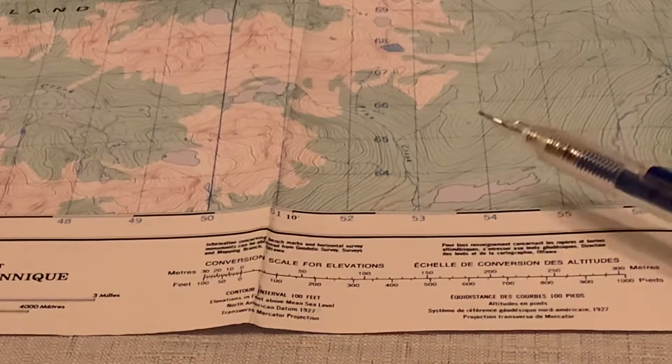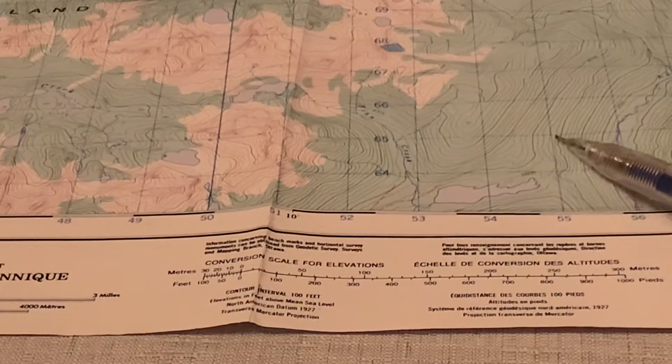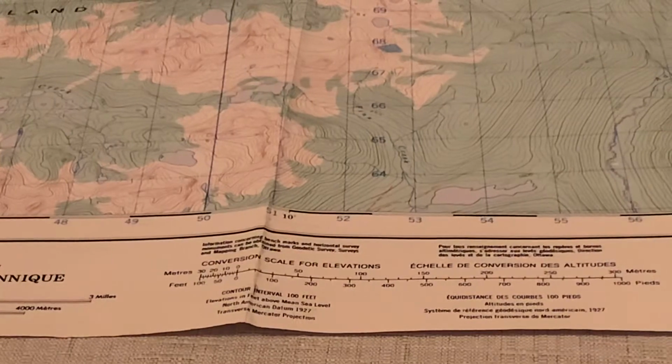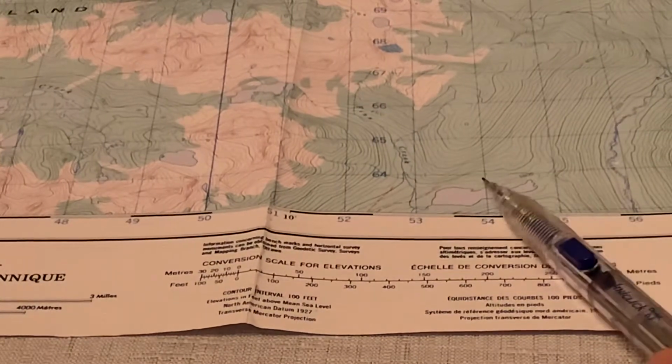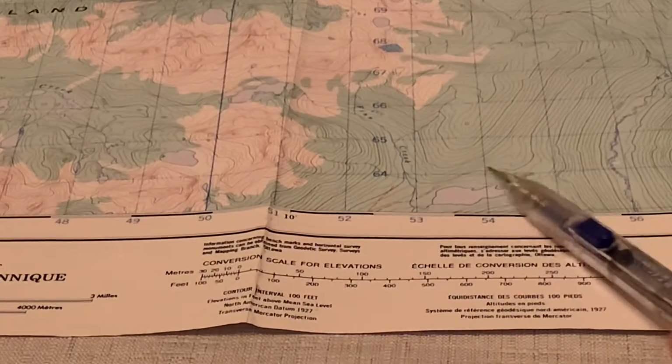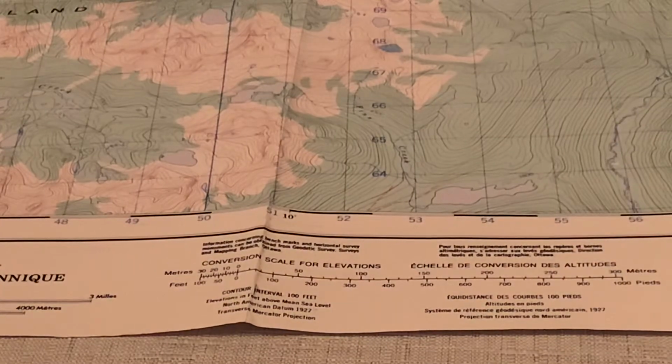So what that means is each one of these square grids here, which is 2 centimeters by 2 centimeters, represents 1 kilometer in the field. So each one of these squares is 1 square kilometer in the field.